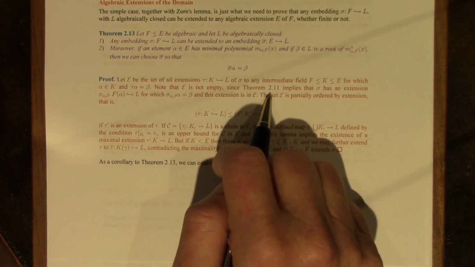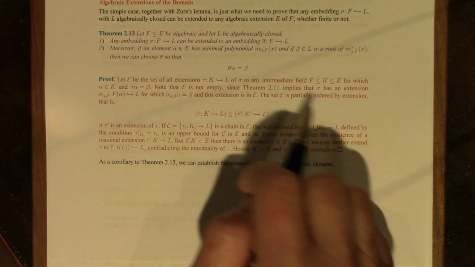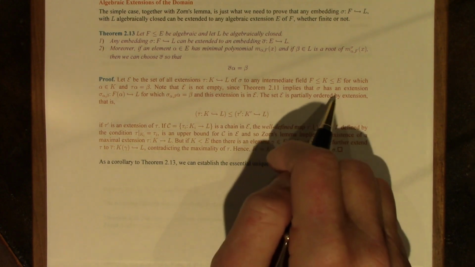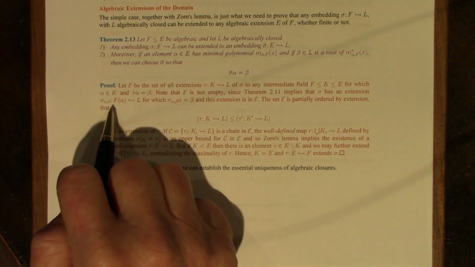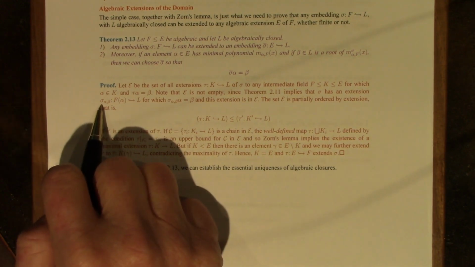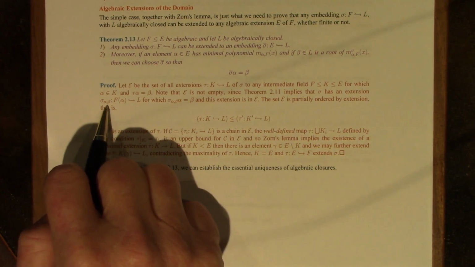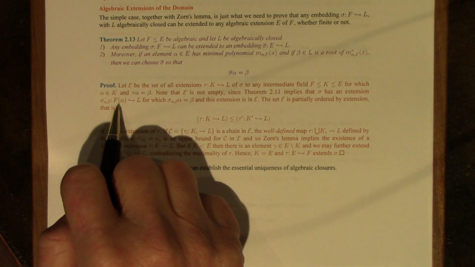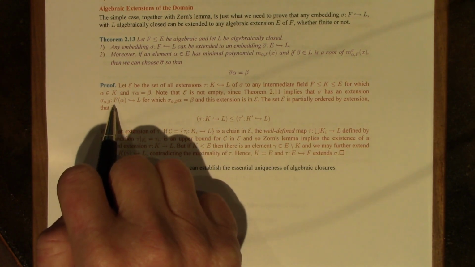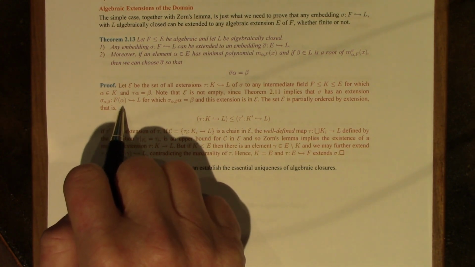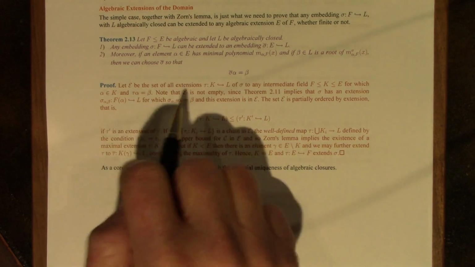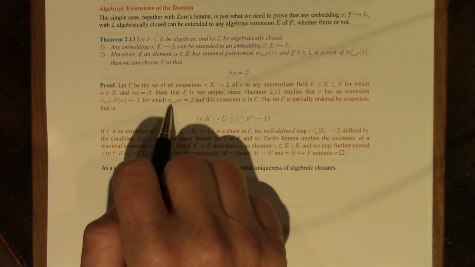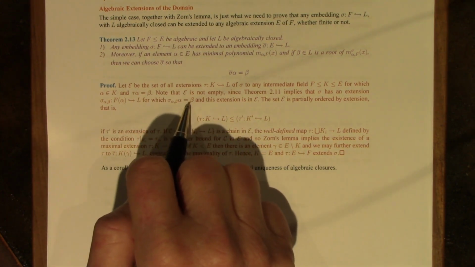But theorem 211 implies that sigma, that's the simple case, has an extension, and I used the notation sigma alpha beta, mapping F with alpha joined, so that's a simple algebraic extension of F, into L. And this map sends alpha to beta.